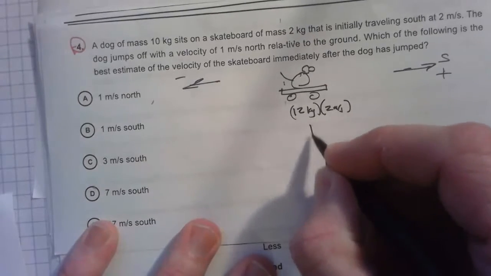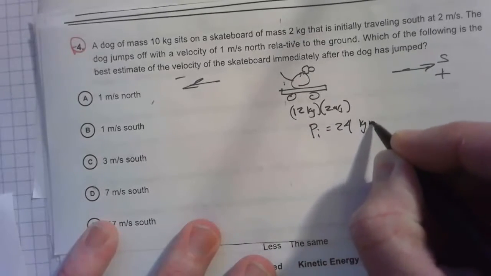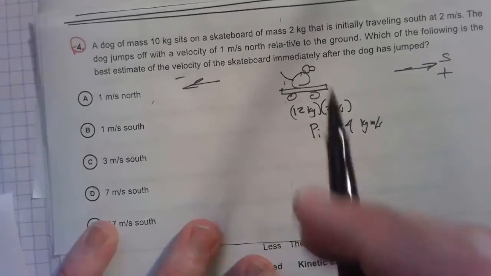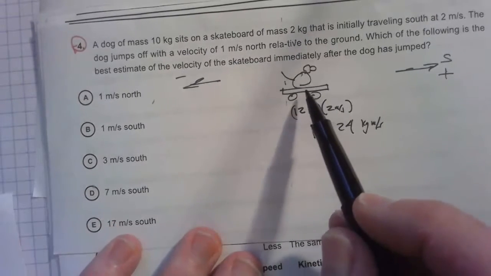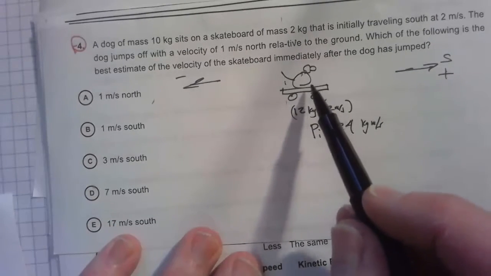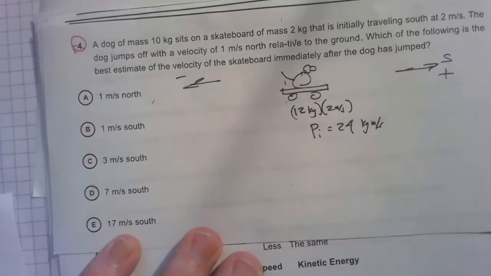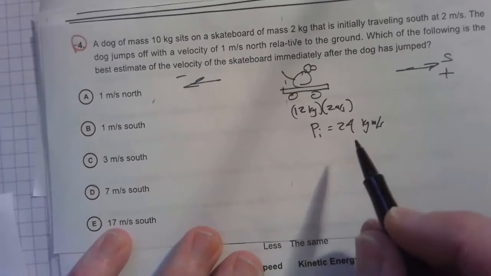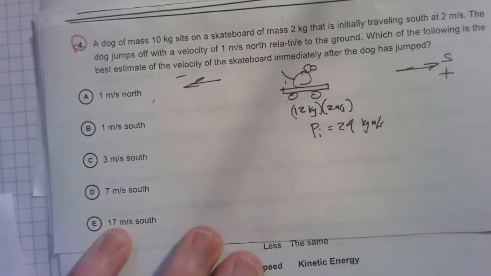So the initial momentum is 24 kilogram meters per second. Now when the dog jumps off, here's what we have to keep in mind. All the forces are internal to the board and the dog. So if we consider the system to be the board and the dog, when they're done, the momentum still needs to be 24 kilogram meters per second.